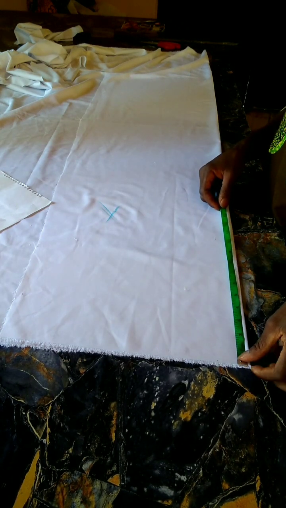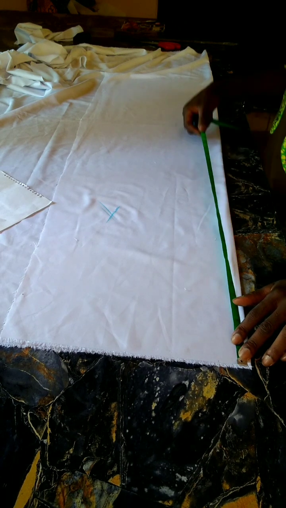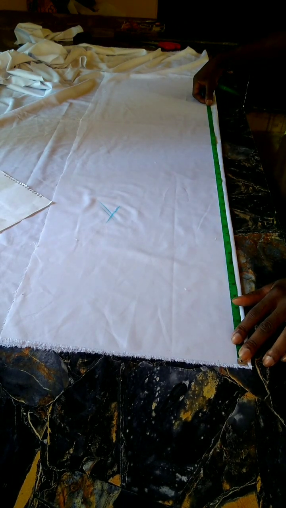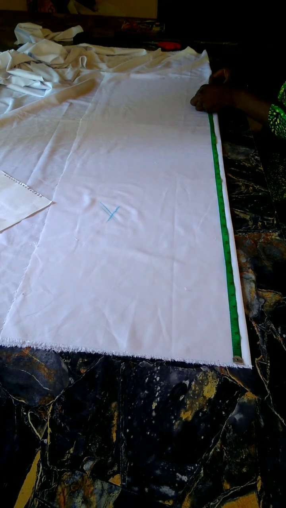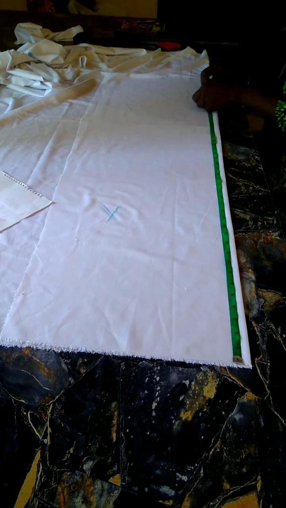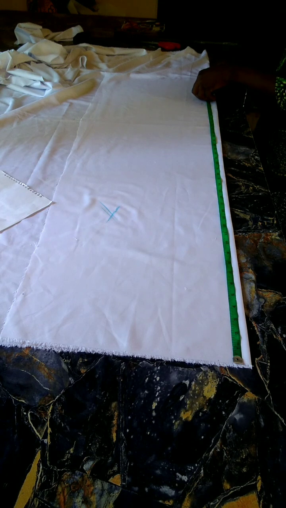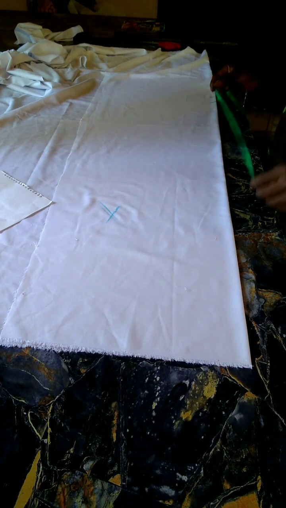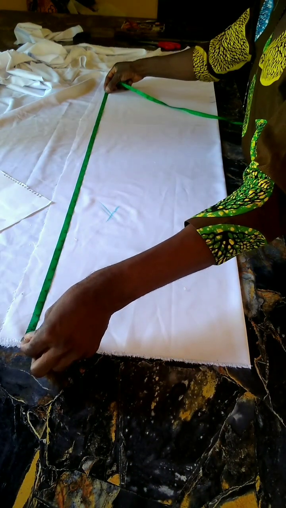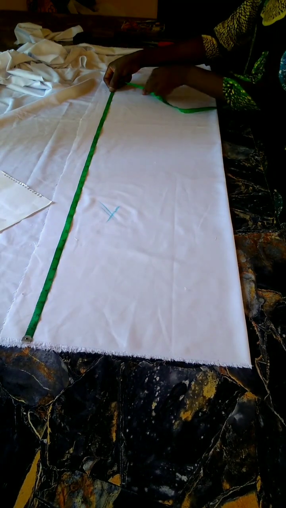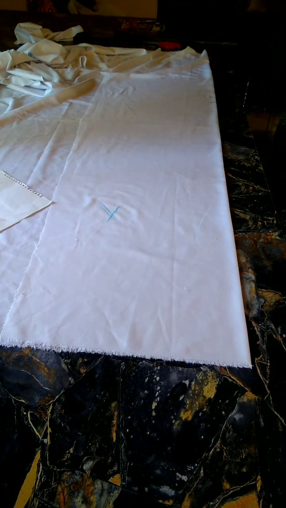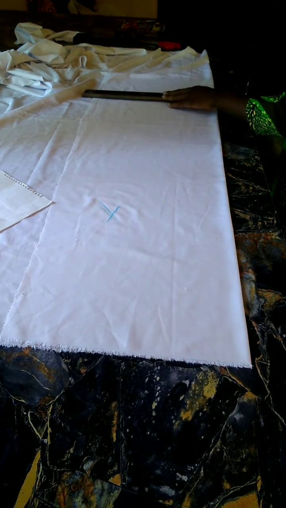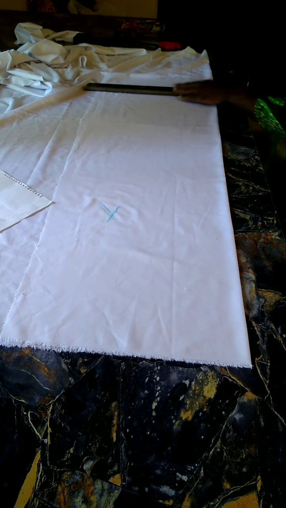Then you measure the length. Our length is at 38. We measure the length of the trouser. After you might have measured the 38, you add your 2-inch sewing allowance, which is 40. A total of 40. Then go to the upward and also mark your 40. And after you might have marked it, take your ruler and connect the two lines together.